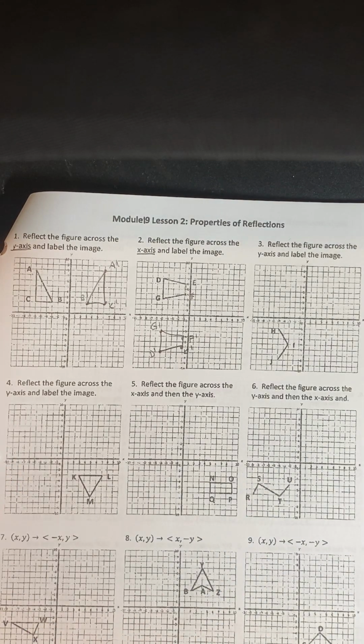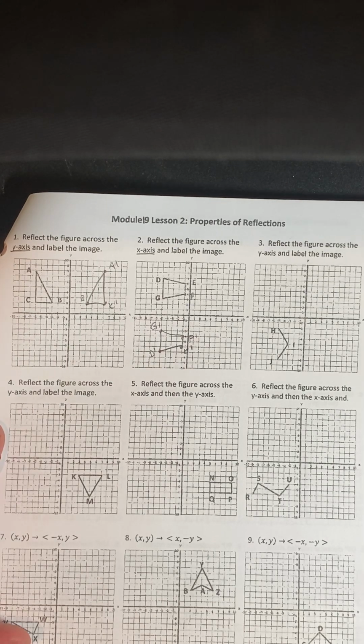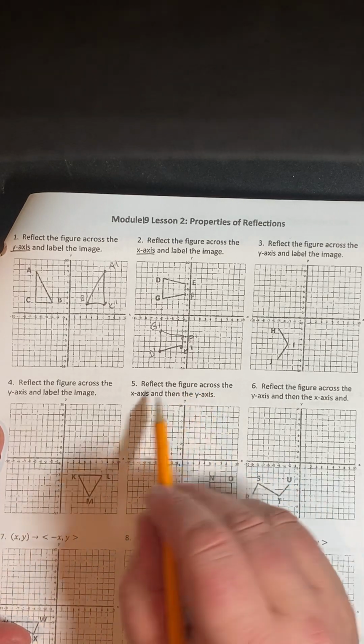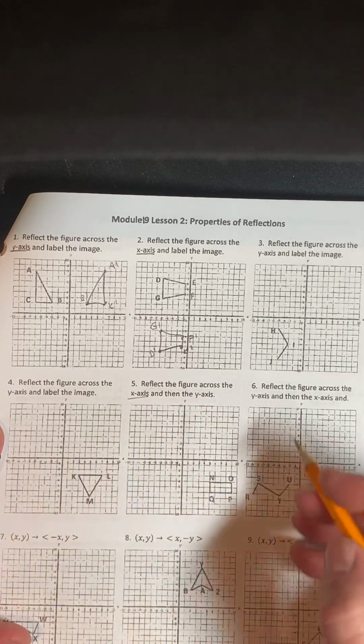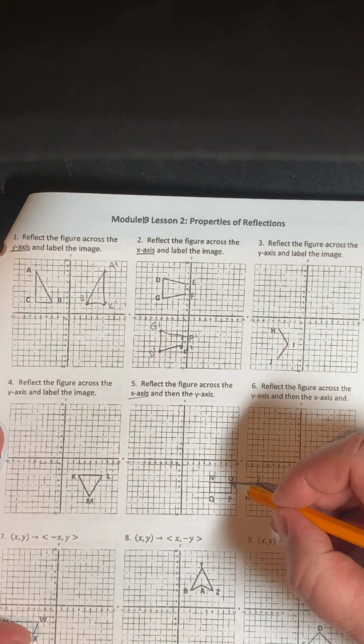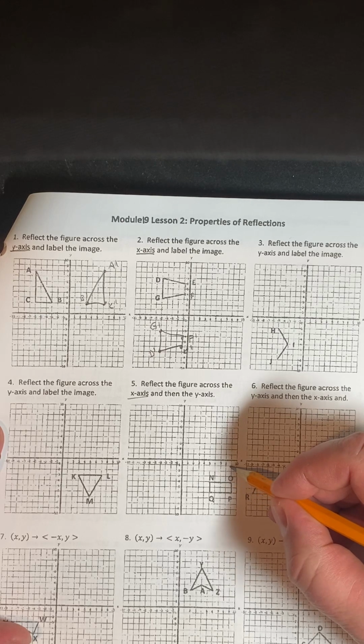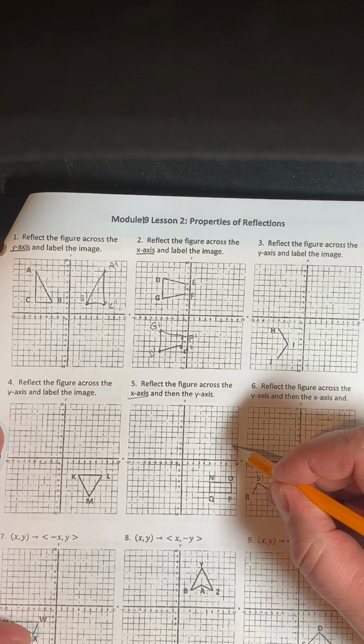Now, let's look at what number 5 says. Number 5 says, reflect the figure across the x-axis and then the y-axis. So what you're going to do, step by step, first across the x. So here's the x-axis. 1, 2, 3, 4, 1, 2, 3, 4.